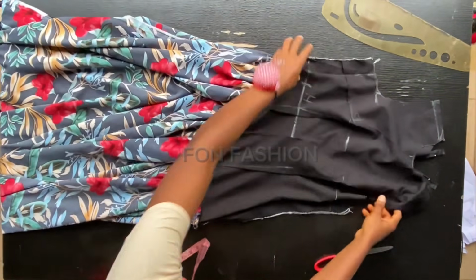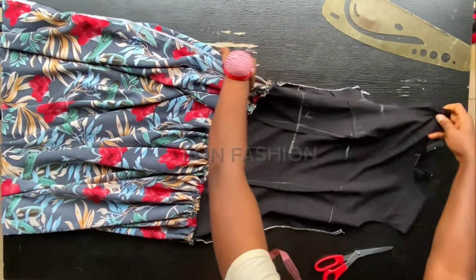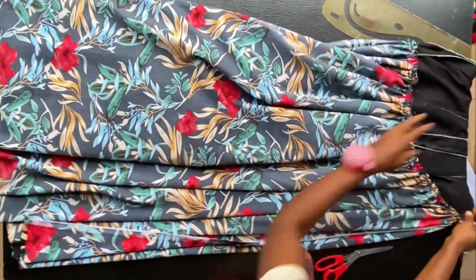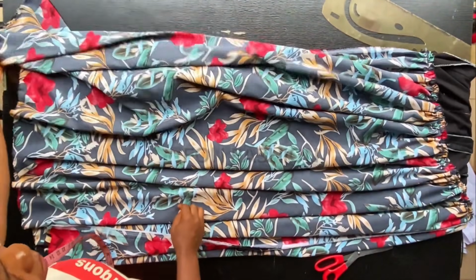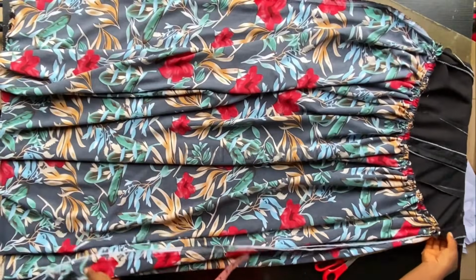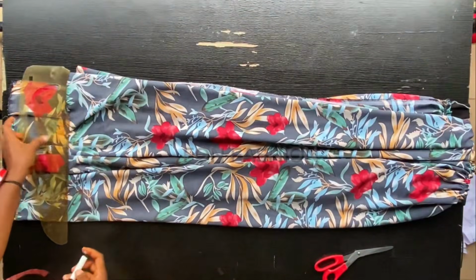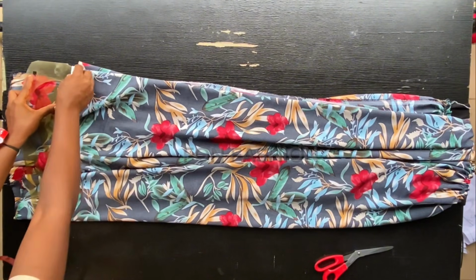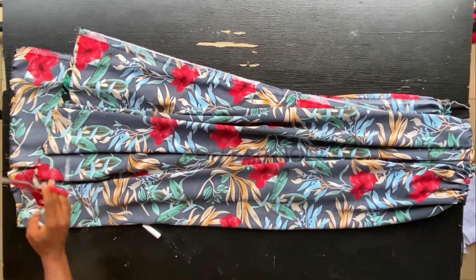Alright, so after joining the gathers to the top, this is what I have. In the back, this is what the back looks like. So you notice that the length is slanted at the down part. So you just have to bring them together. So you can just arrange it and then use your chalk to draw out a straight line. Use your scissors and trim it off.